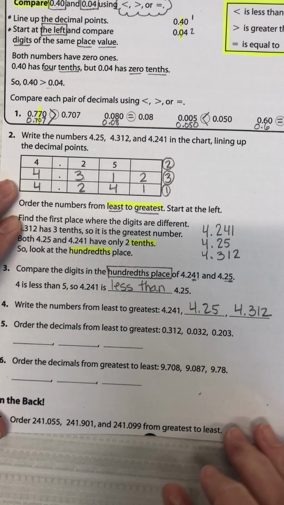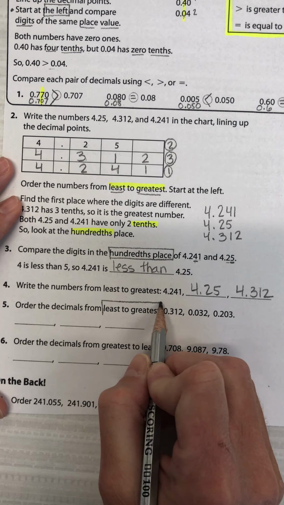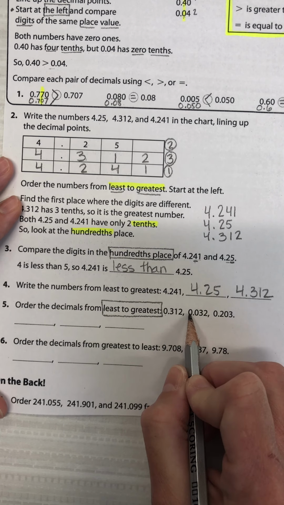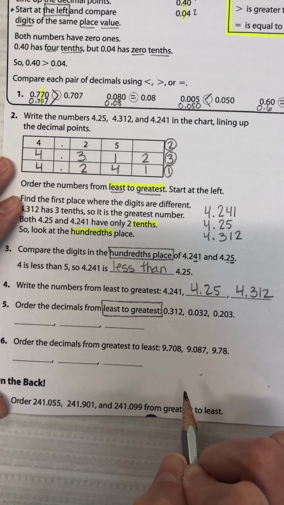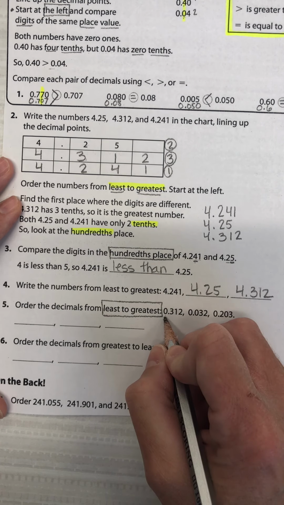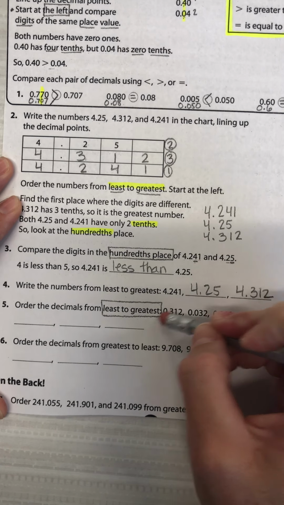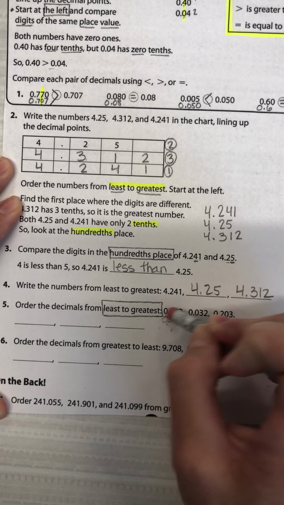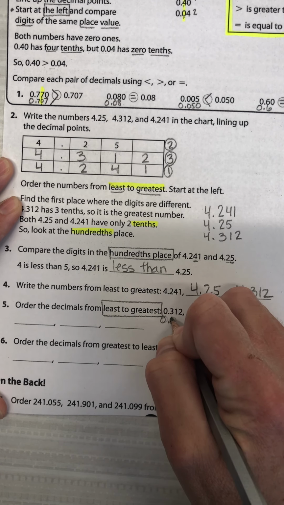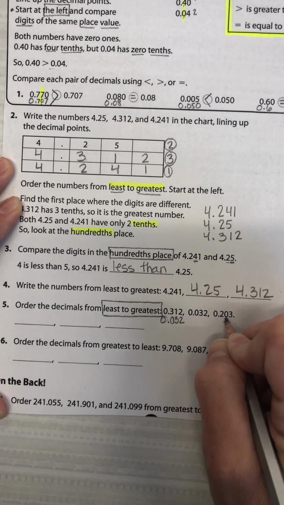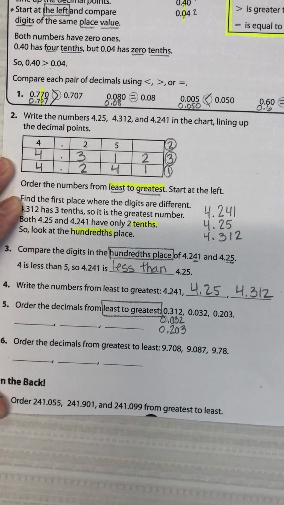All right, so let's do number 5. Ordering these from least to greatest. So we're going to go digit by digit. Let's list them all underneath each other. Let's scoot this one over, and I'm going to pull this one over here. It's going to be really neat.